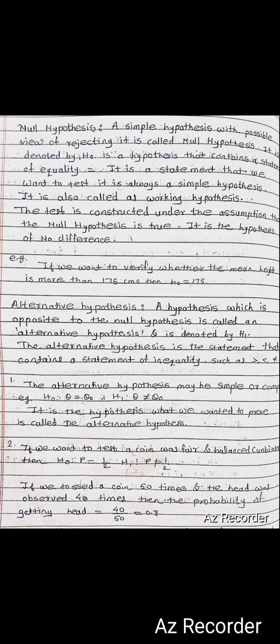In the last lecture we saw the null hypothesis, and now we see the alternative hypothesis. Whenever we set the null hypothesis, an alternative hypothesis is necessary. A hypothesis which is opposite to the null hypothesis is called an alternative hypothesis and is denoted by H1.